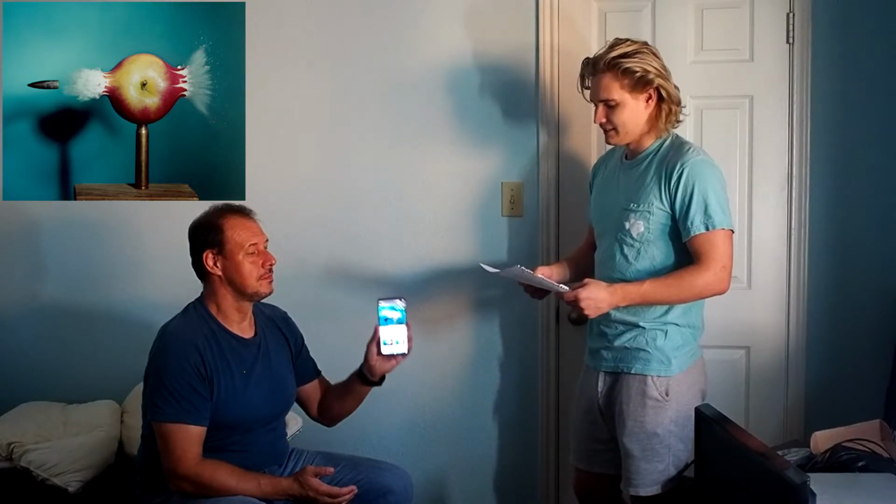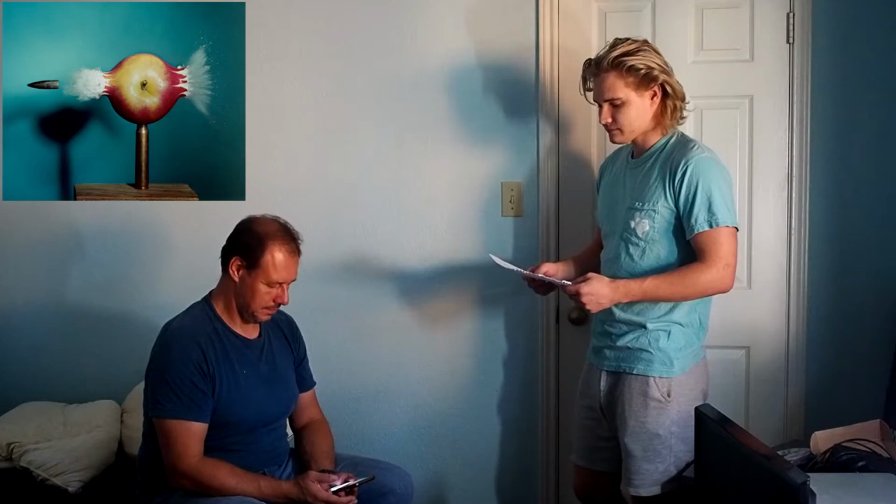I will be giving him a lecture about the photograph .30 Bullet Piercing an Apple, taken by Harold Edgerton in 1964 and printed using dye transfer paint in 1984.